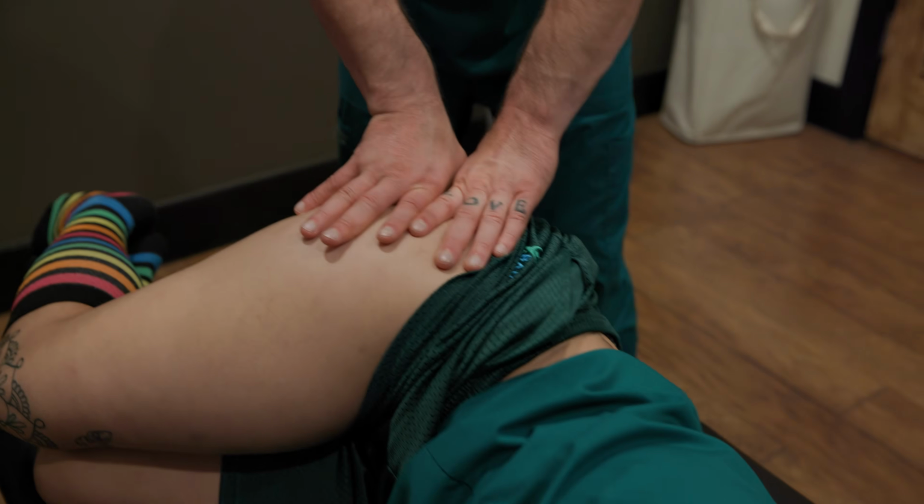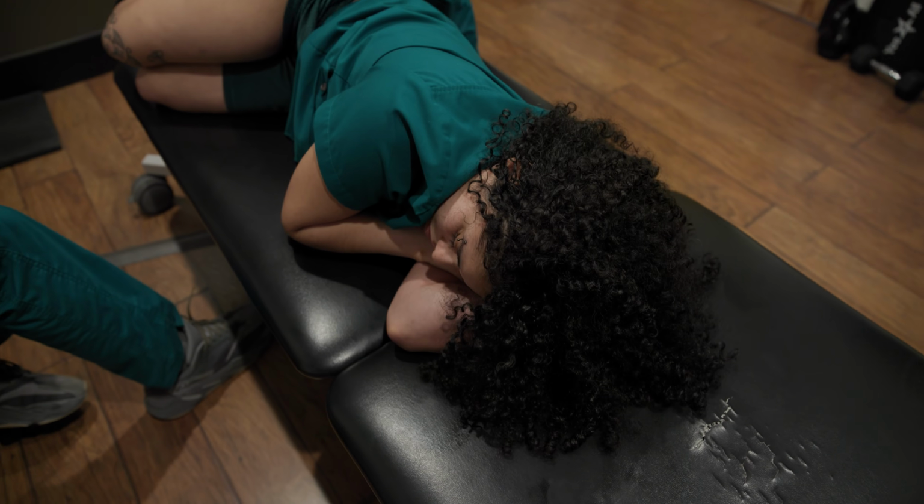How does this feel to you? It's definitely less sensitive. Less sensitive. Mm-hmm. That's a good sign that you know it's working.